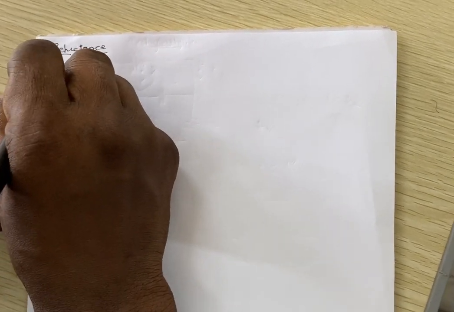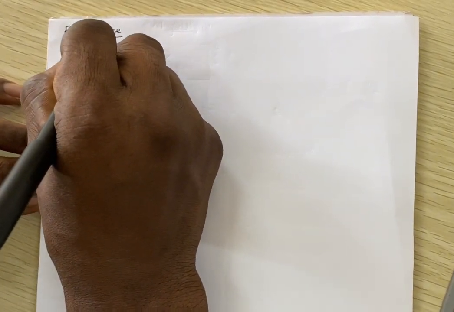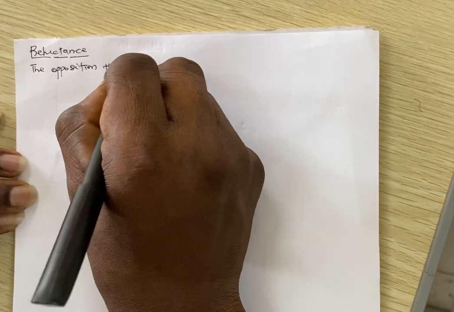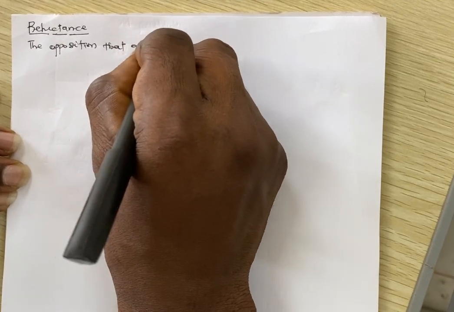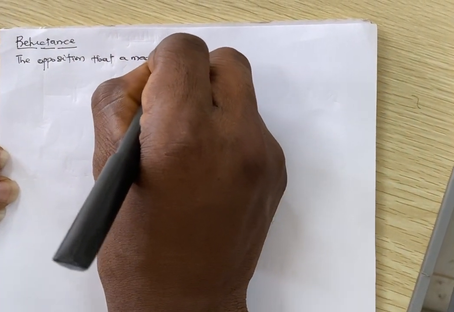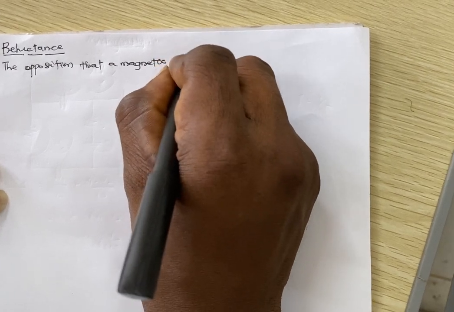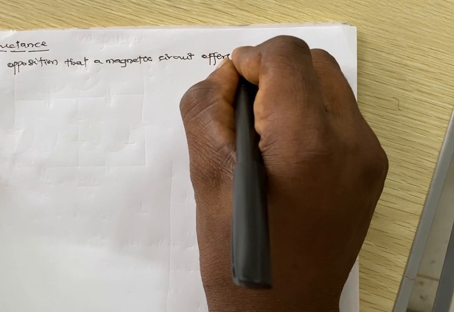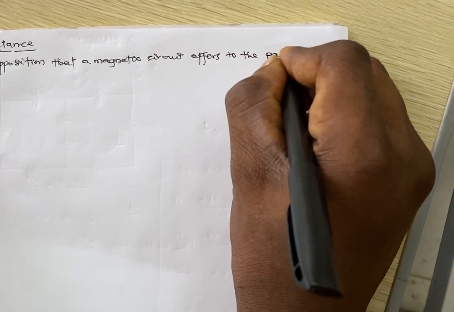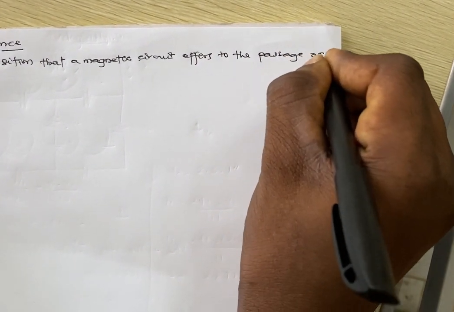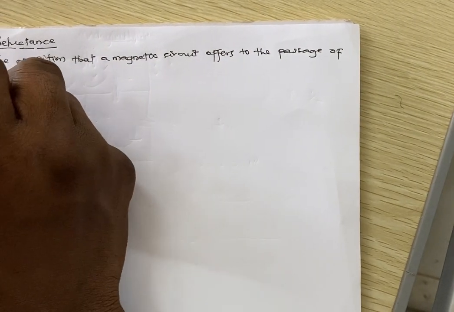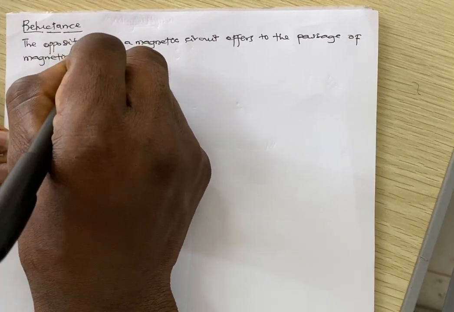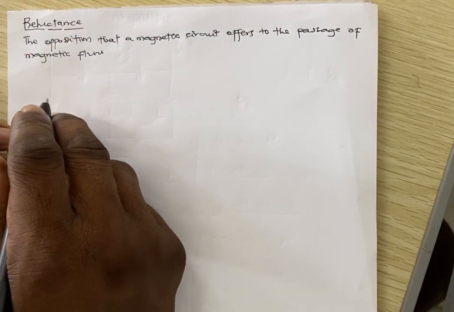So the opposition that a magnetic circuit offers to the passage of magnetic flux is what we term as reluctance, right?